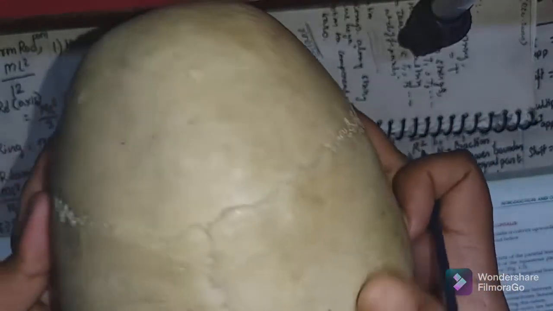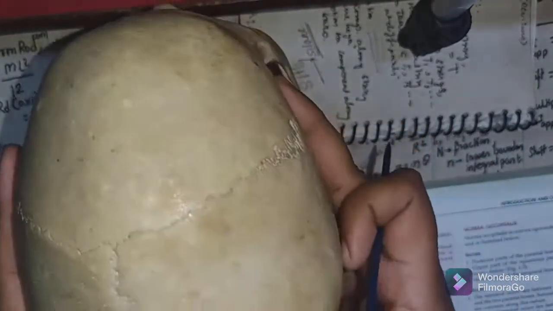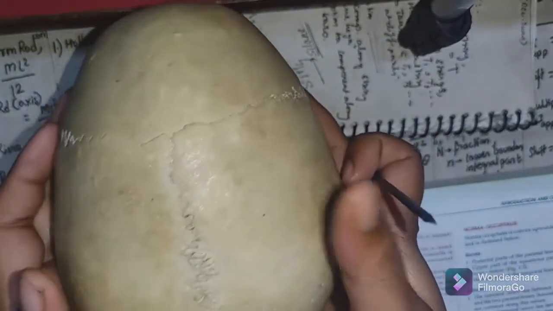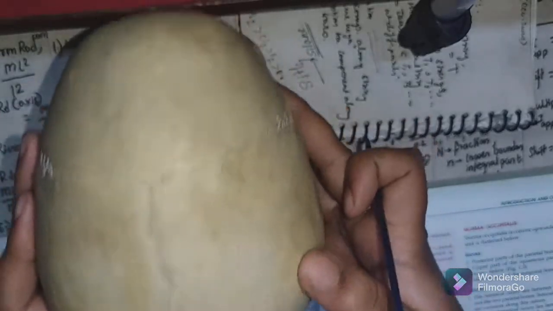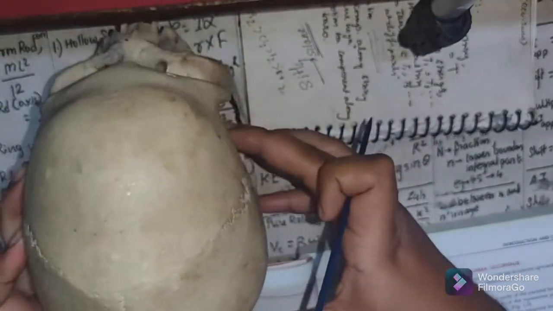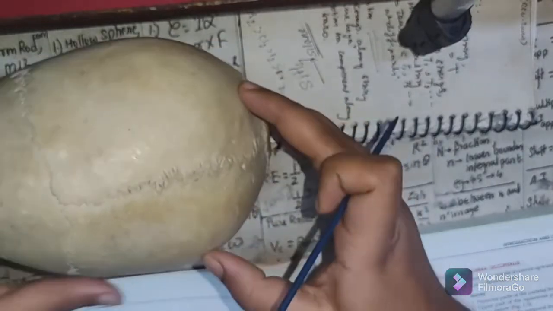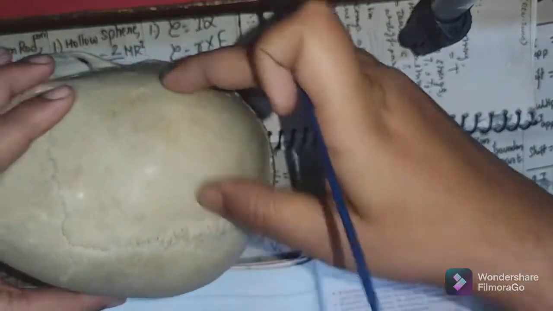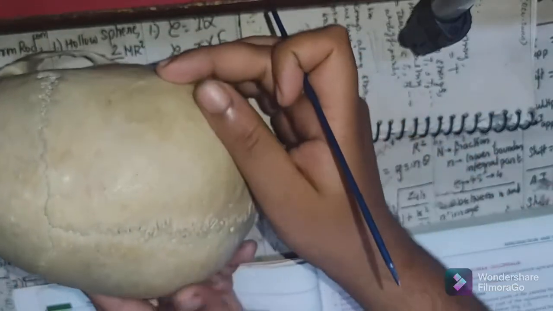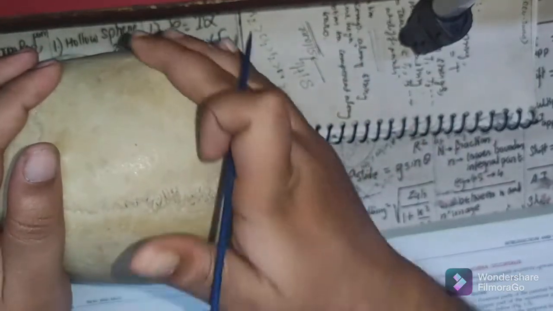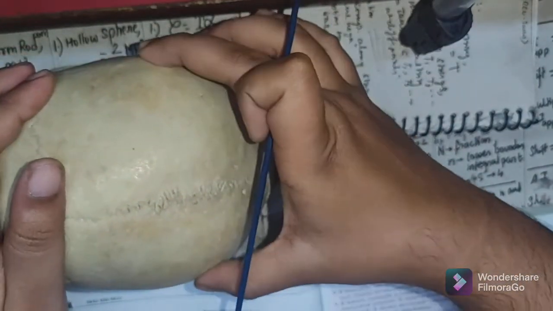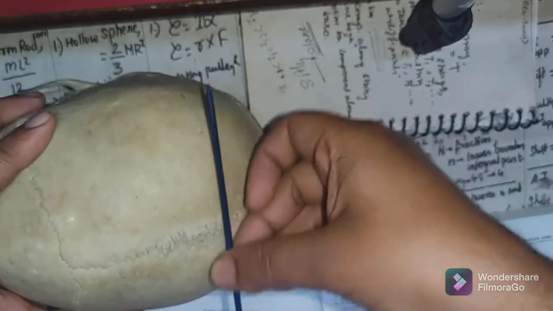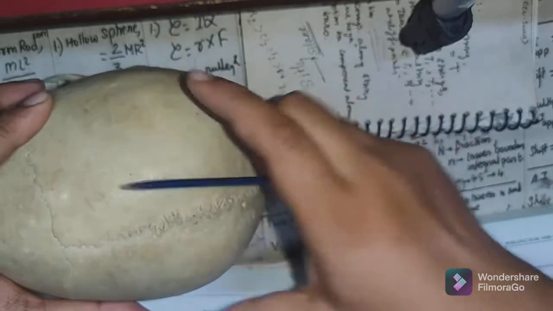So this one is the parietal bone. It's actually a flat bone. It consists of a pair. So this is the right parietal bone and this is the left parietal bone. Now when you see the parietal bone, you can see this area is wider. This is the area of maximum convexity of the parietal bone. If I measure the diameter, it will be maximum over this area.